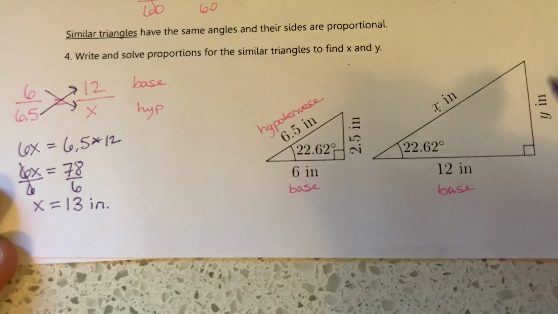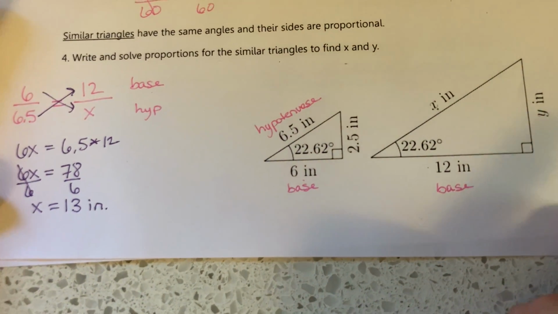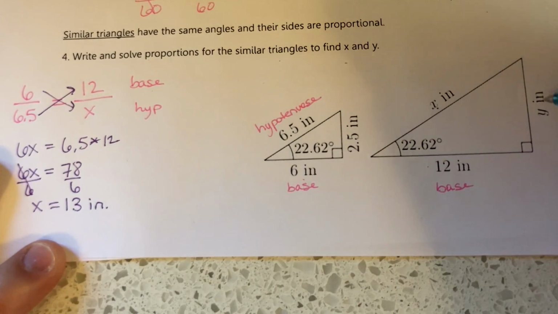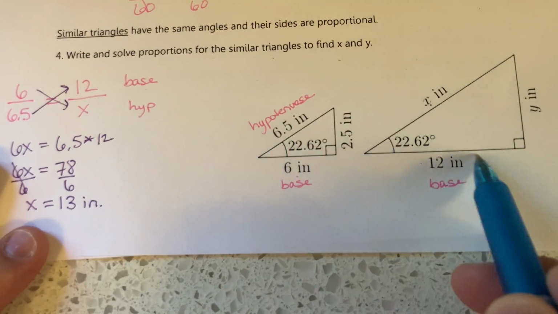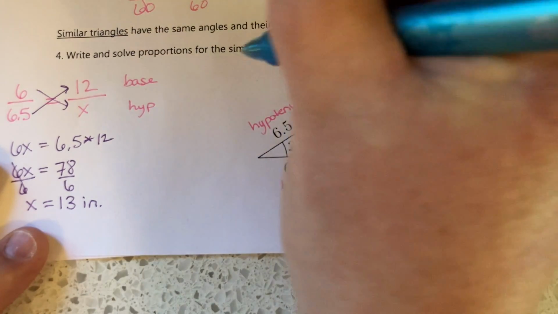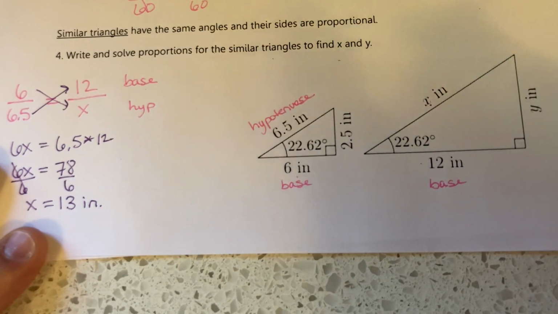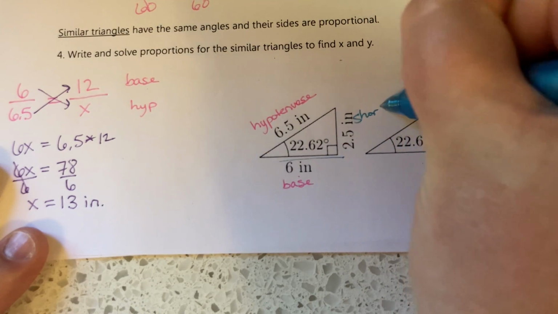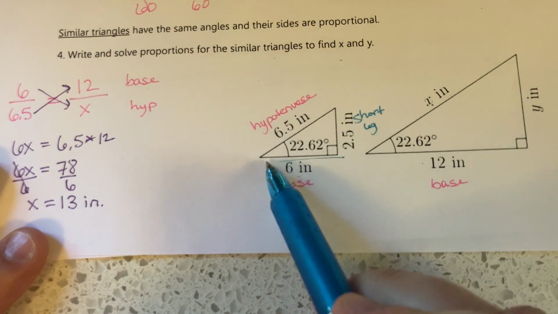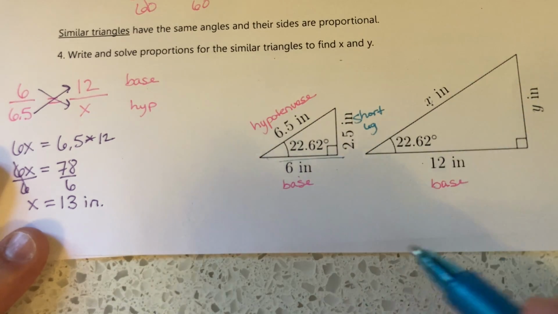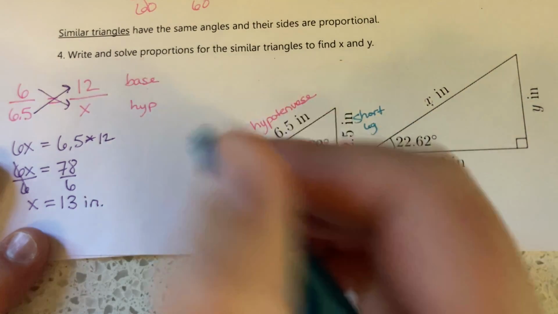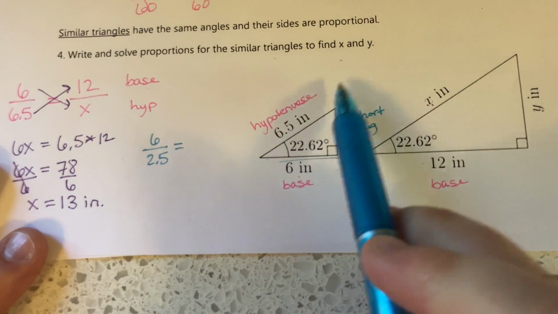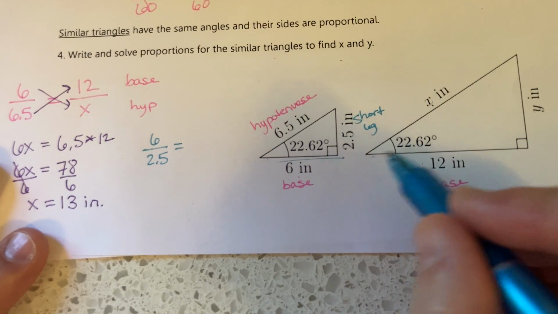Let's do the same thing for y. But in this case, we need to set up, instead of base and hypotenuse, we can even just call it short side and long side. Base and short side, I'm gonna call it that way. So instead of, they didn't give me enough room. All right, so in this triangle, these are called the legs. So this is the long leg and the short leg. So I'm gonna do long leg over short leg. So that'd be 6 over 2.5. So long leg, short leg. Or you can still call it the base, doesn't really matter.